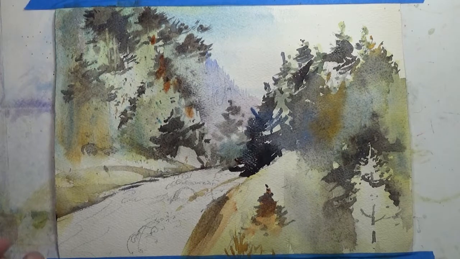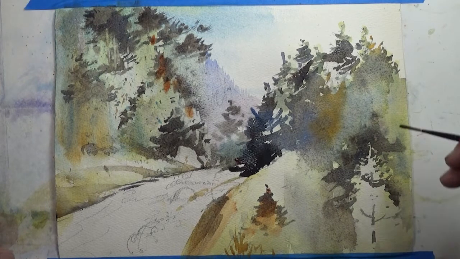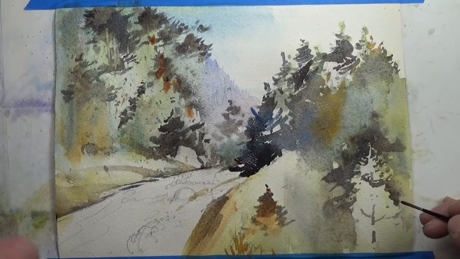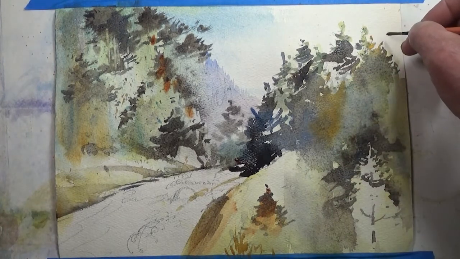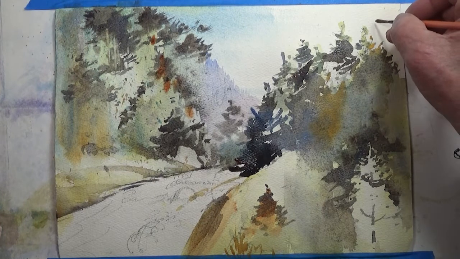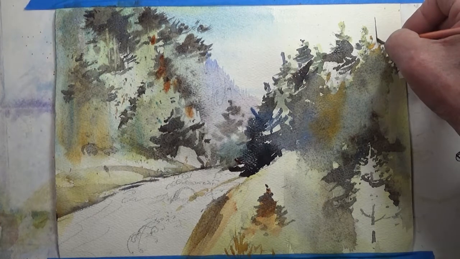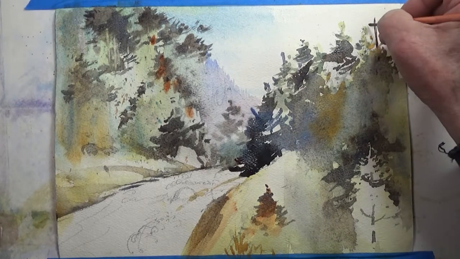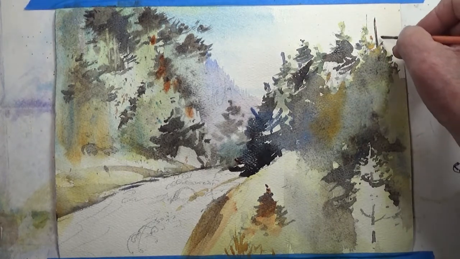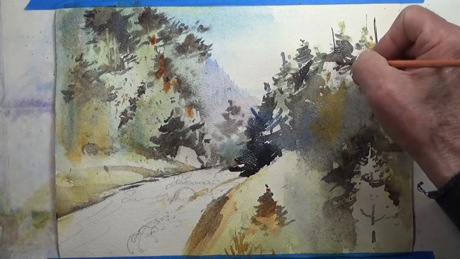So what I'm going to do is bring in some trunks, and I'm going to bring the trunks up. Maybe I'm going to come up a little bit more here. We'll come up with a trunk there and a trunk here. Maybe one in here.